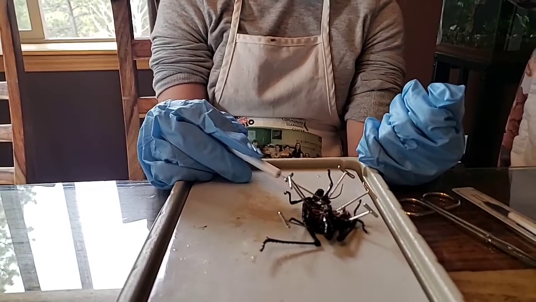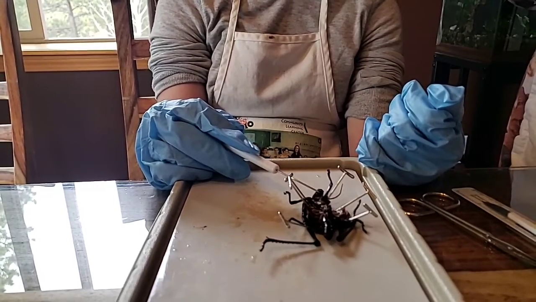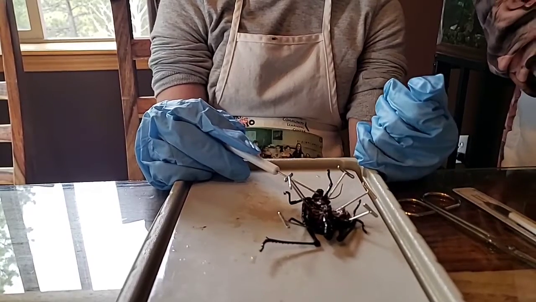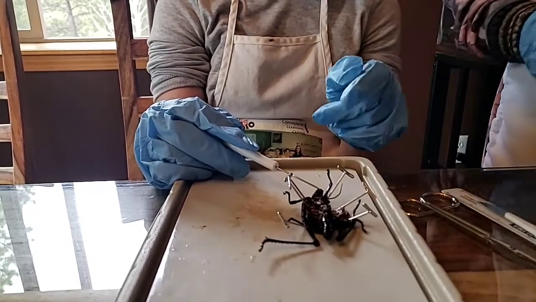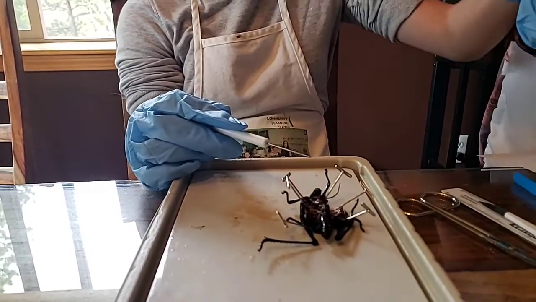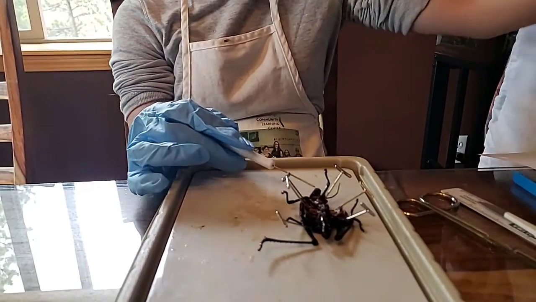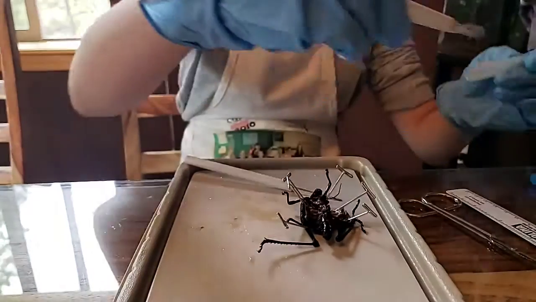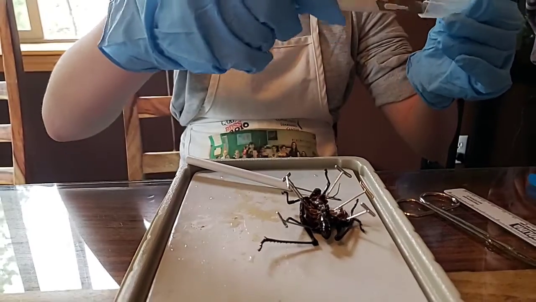So on this one, this big round thing is the crop. Lanston, can you open your page so that you can show Sister where the internal organs are? Judson wants to know if the grasshopper died of COVID. No, it did not. Otherwise, we would not be dissecting it.